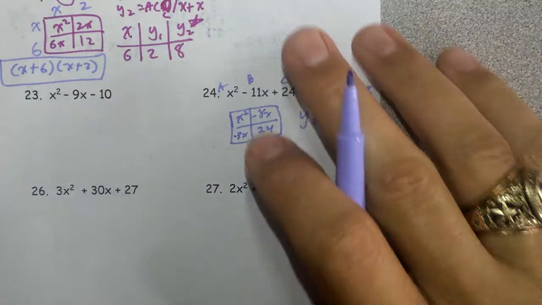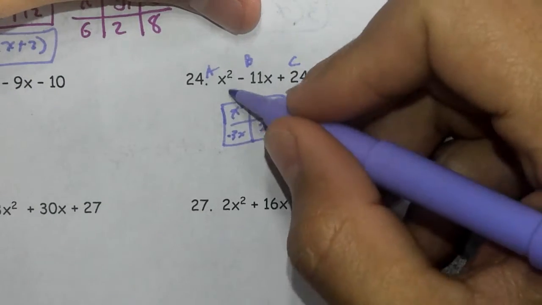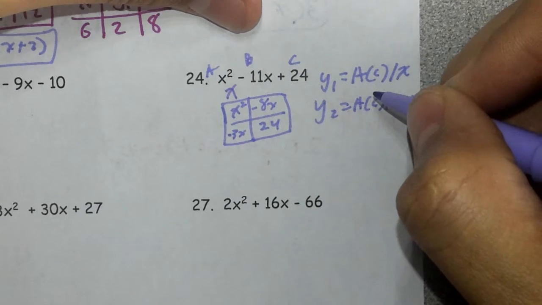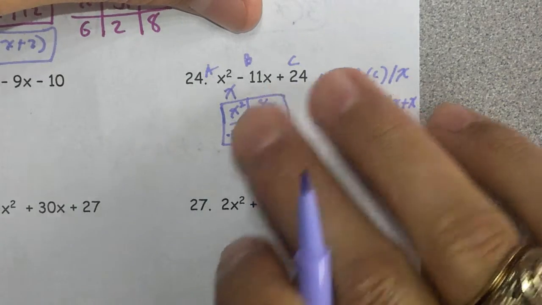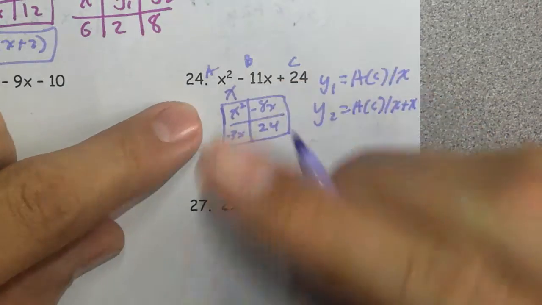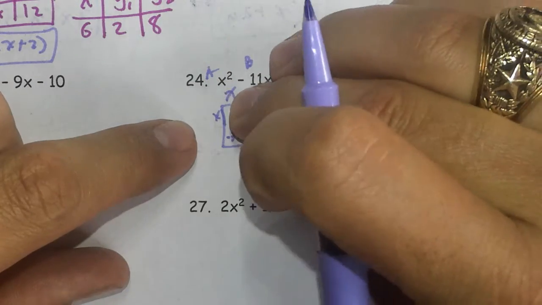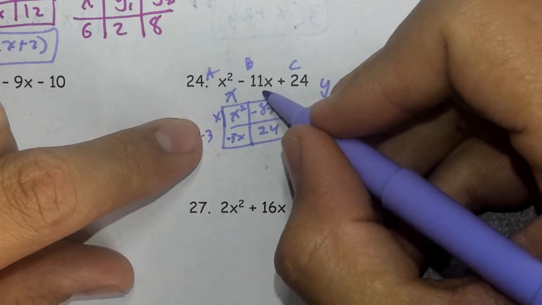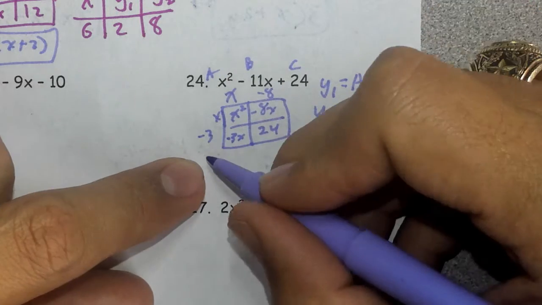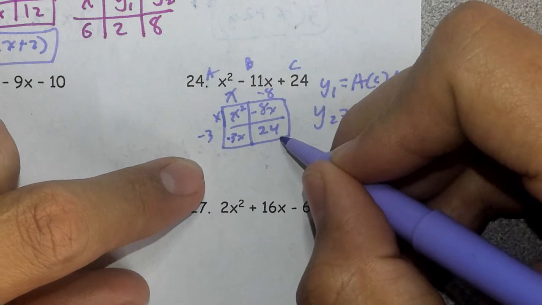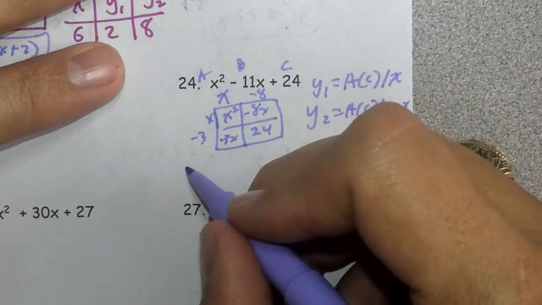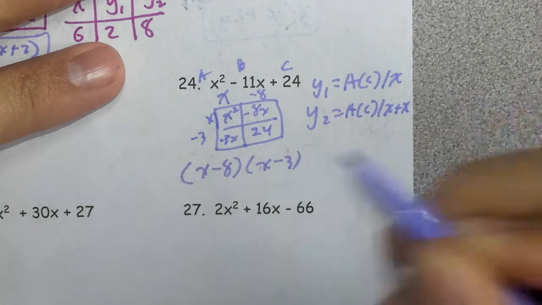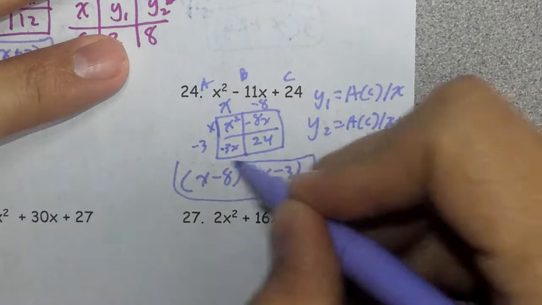From the box, I factor GCF one time. They both have an X in common. Now I use a little puzzle. I'm ignoring everything else but the one I'm looking at. X times X is X squared. Now just this bottom one. X times negative 3 gets me negative 3X. X times negative 8 gets me this. To check the last one, negative 3 times negative 8 is definitely 24. We did our box right. And we're going to have X minus 8, X minus 3. Those are my factors. And that's it.